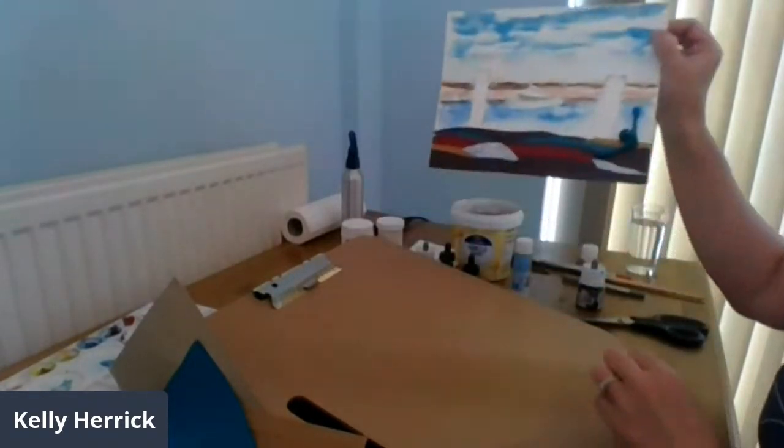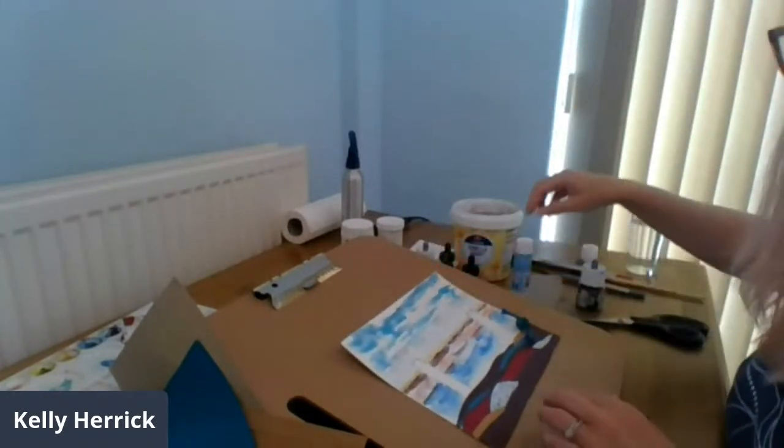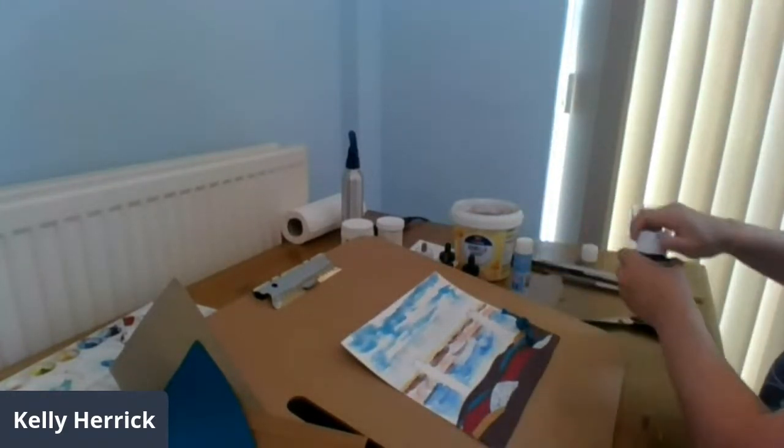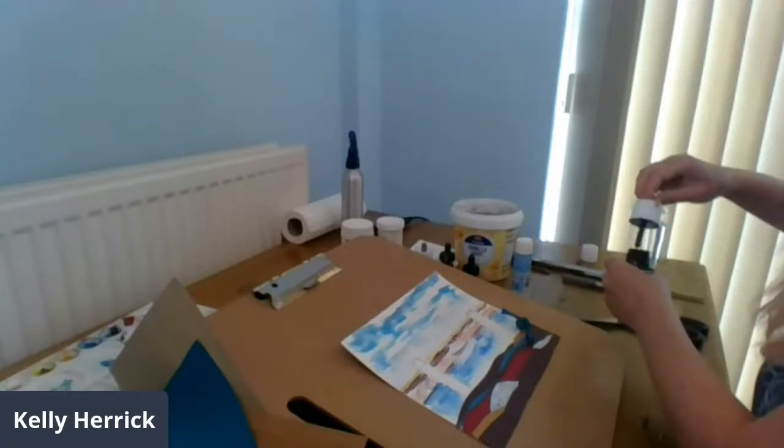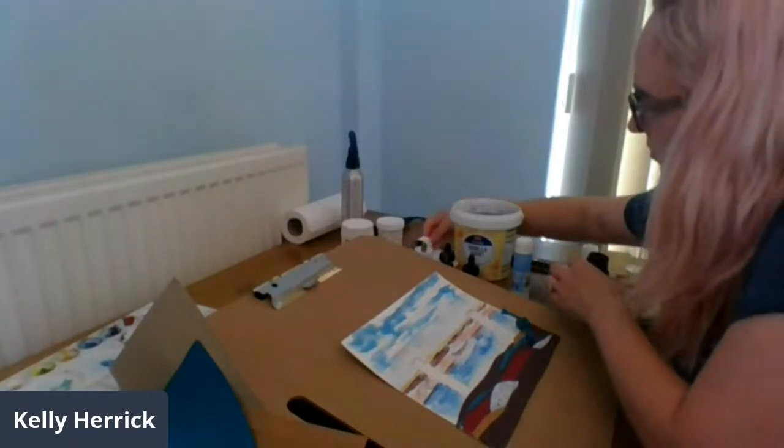So I've chopped it down so we can see more of how the collage is going to work. And I love acrylic inks. Careful not to get these on my dining room table.